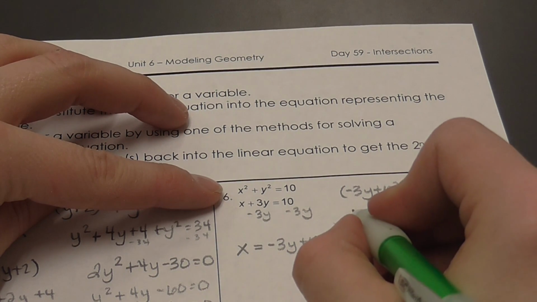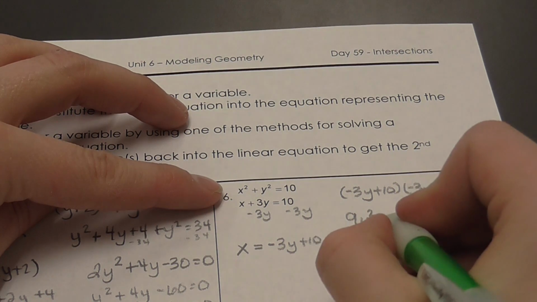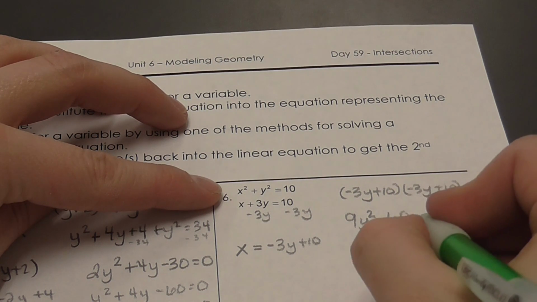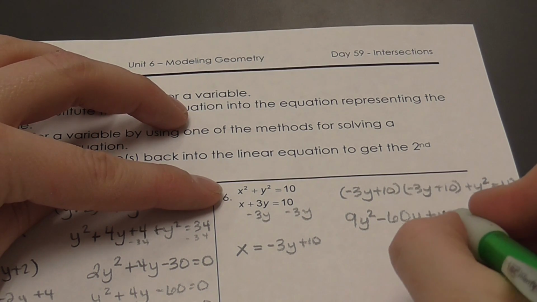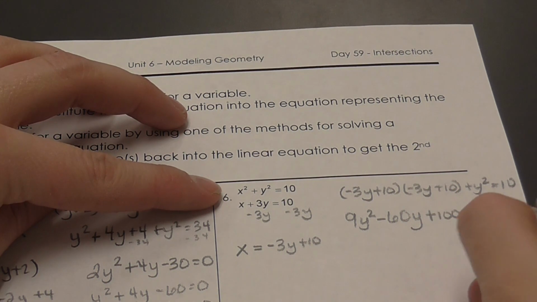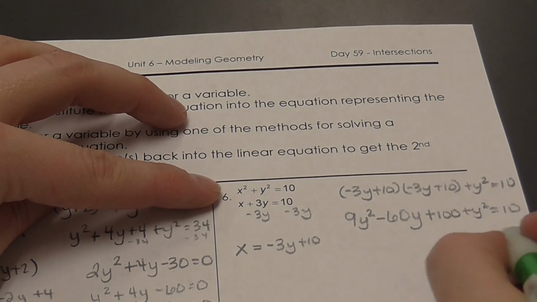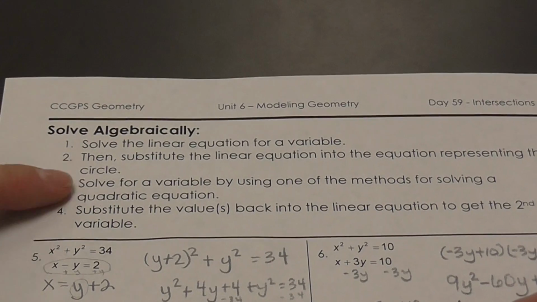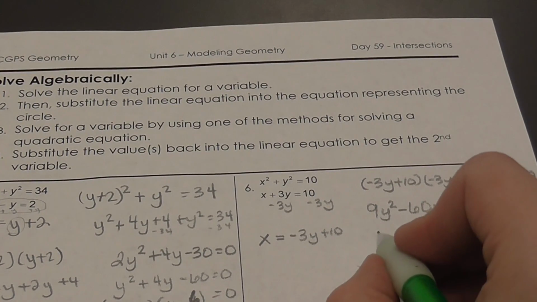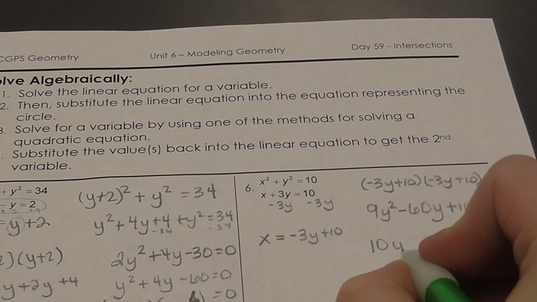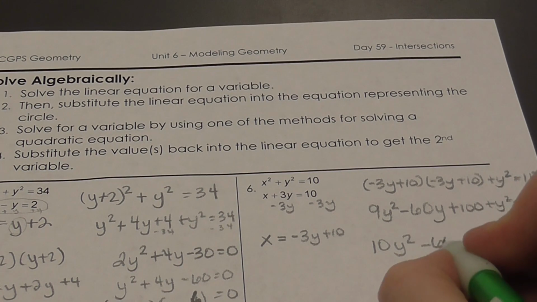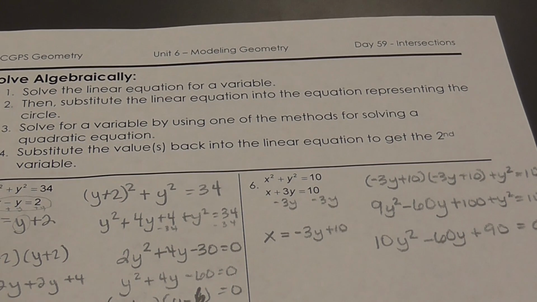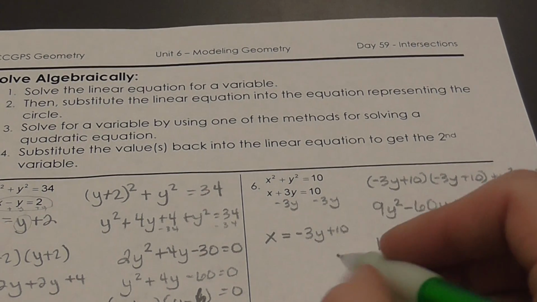So I get 9y squared. This is going to be minus 30, so minus 60y plus 100 plus y squared equals 10. Combine my like terms and bring over the 10. Solve it by any method for solving a quadratic equation. So this is going to be adding these. It's going to be 10y squared minus 60y, and then I'm going to subtract this over, so plus 90 equals 0. Well, I can factor out a 10, so I'm going to do that.